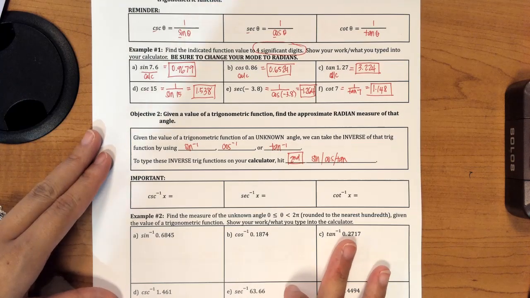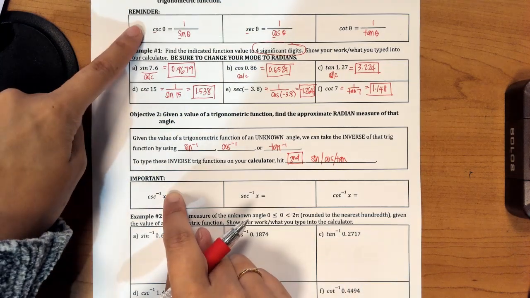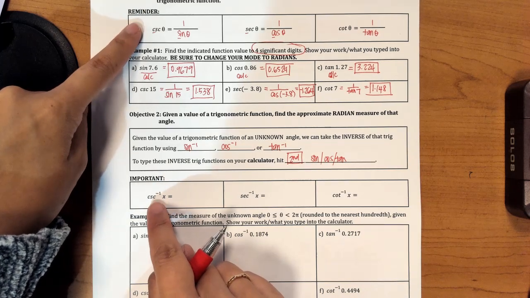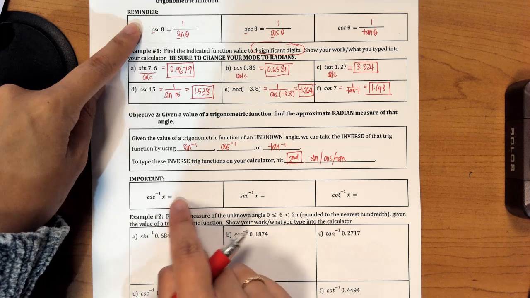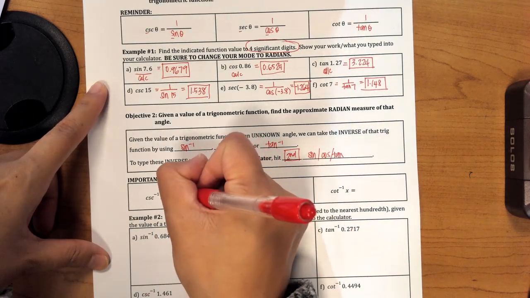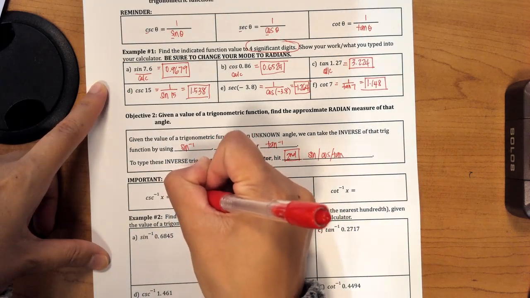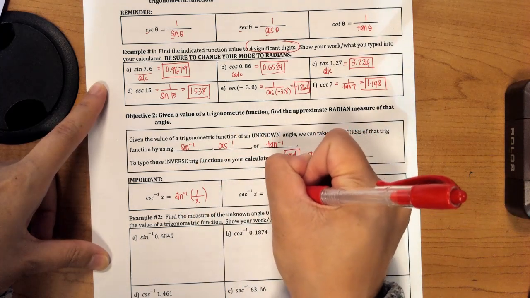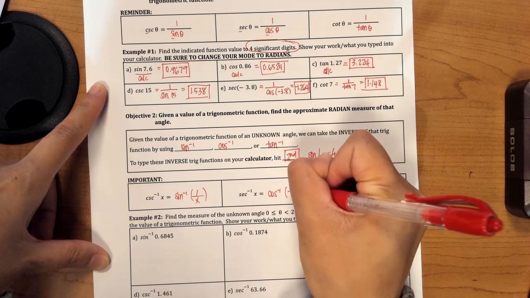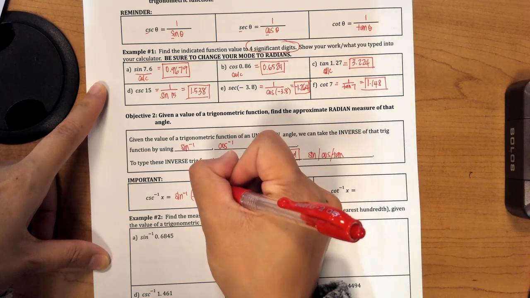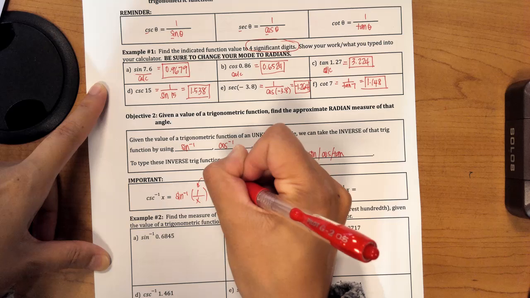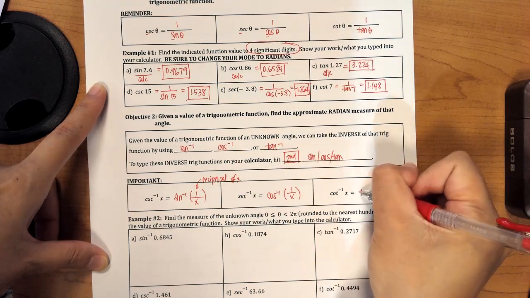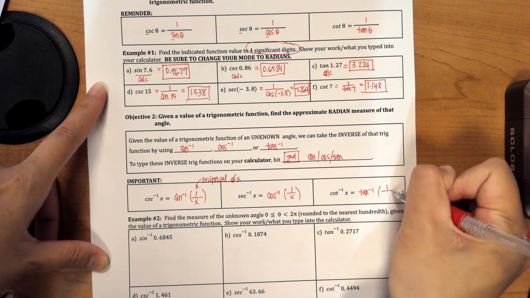Now, this part I want you to be careful of because this was where in chapter 1 my students got a little confused and they started mixing these two up. So they started writing this as 1 over sine inverse, but it's not. This one will be sine inverse of 1 over x. This one will be cosine inverse of 1 over x. And this 1 over x is just the reciprocal of x. And this one will be tangent inverse of 1 over x.